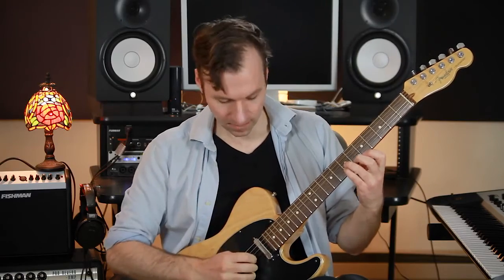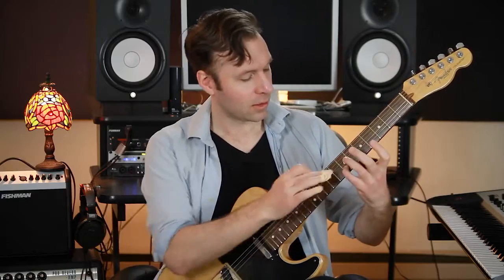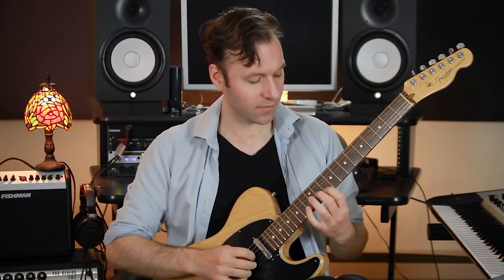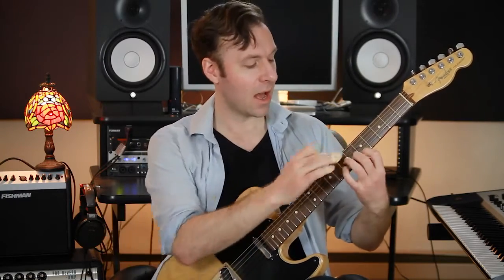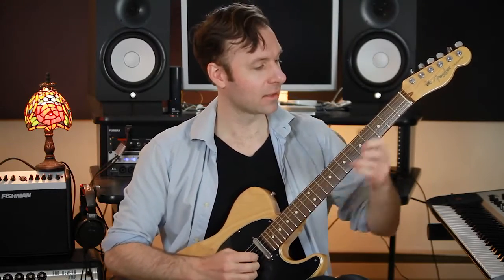Here's the root. I'm going to do it quickly now because you get the idea. Here's the root. It's going to go up to 3 on that same string. Here's the 3. It's going to go up to 5 on that same string. Here's the 5. It's going to go up to 1 on that same string. Very nice. It's exactly the sound that we're looking for.